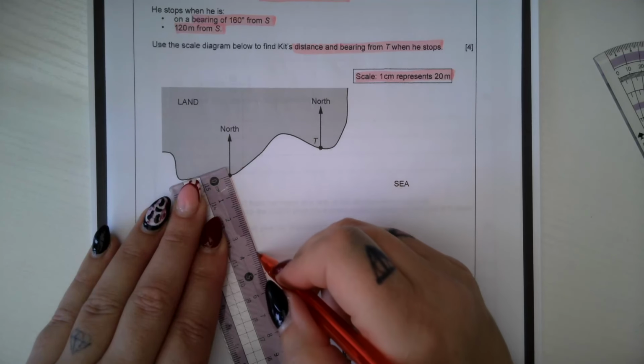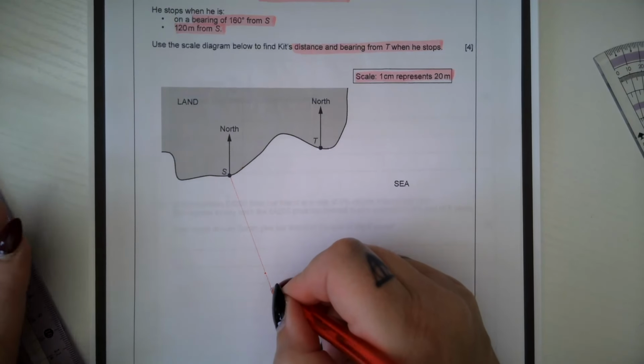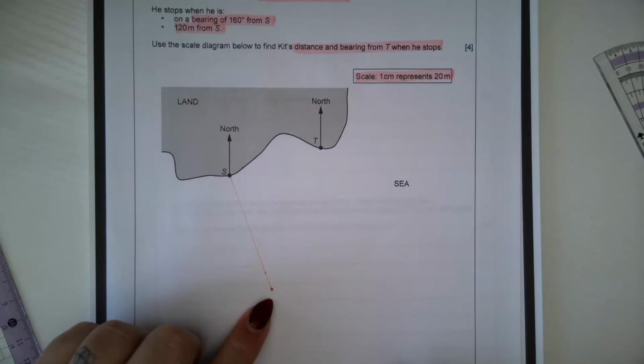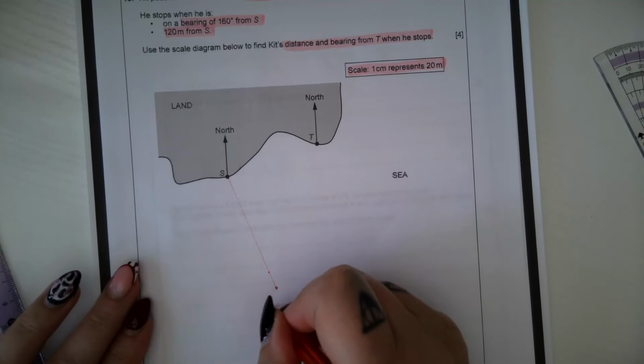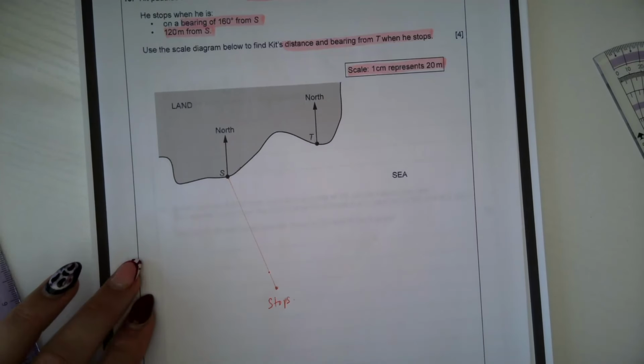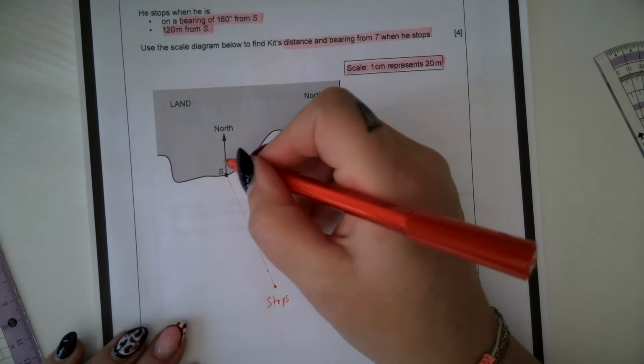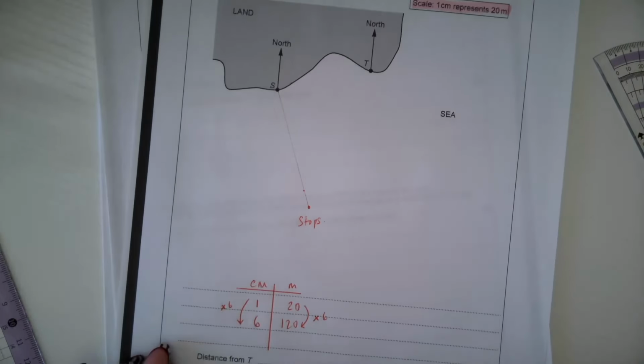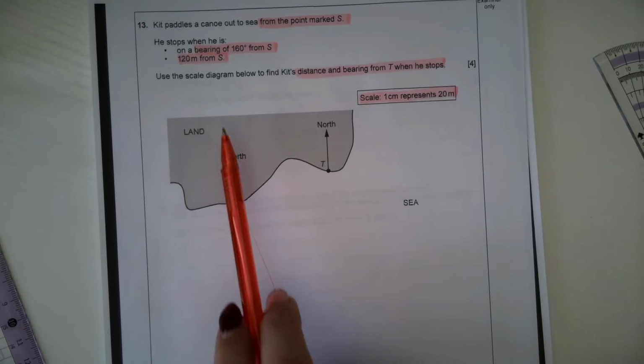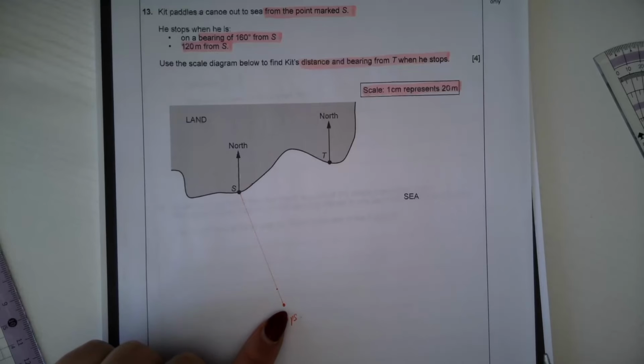Now you can draw a faint line if you want to. Nobody's going to judge you for that. So this is where Kit is when he stops. Sorry, I just said T and I didn't mean that. So that's where he is when he stops. 160-degree bearings, and that's 6 centimetres, about 120 metres. So this is where he stops paddling, okay?